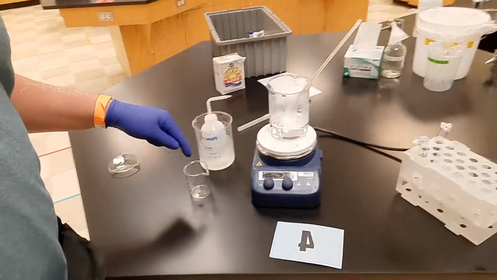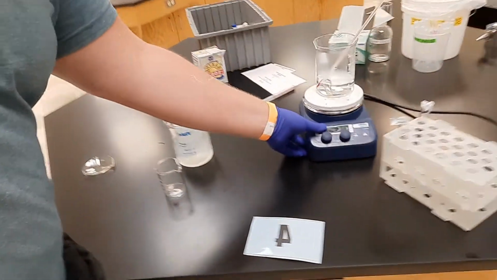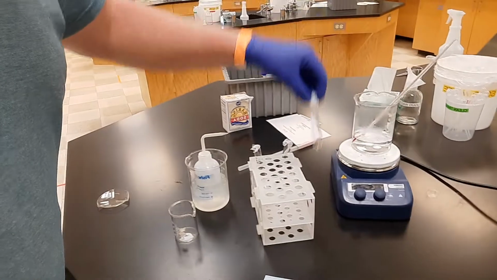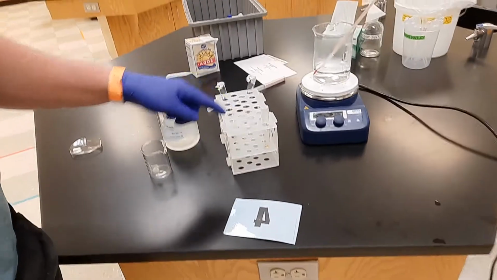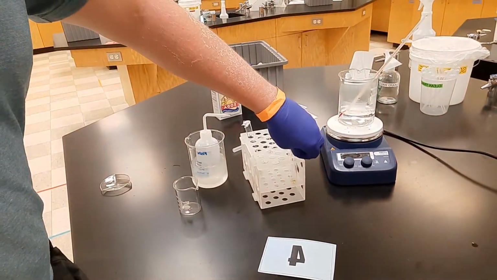I need to get 2 milliliters of cold water inside the test tube. So what I'm going to do is I'm going to take this out, put it down there. I'm going to have 4 other identical ones matched up like that. Let me take off this film here.